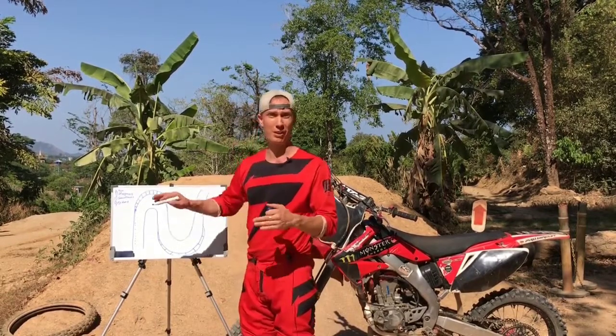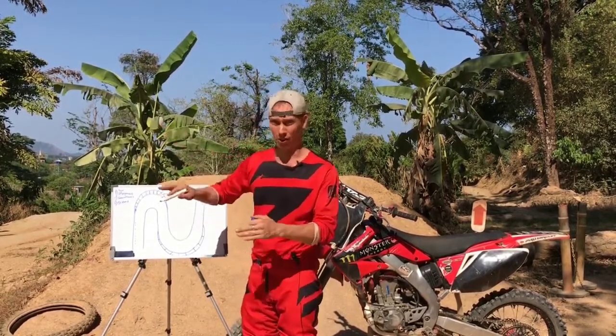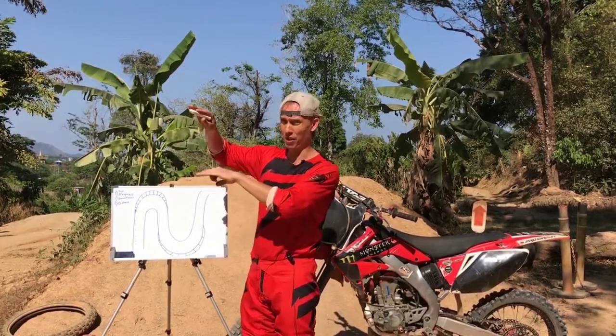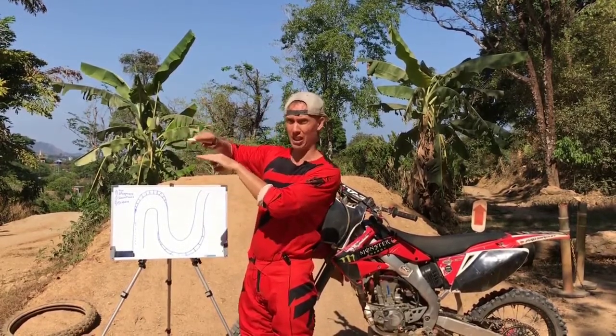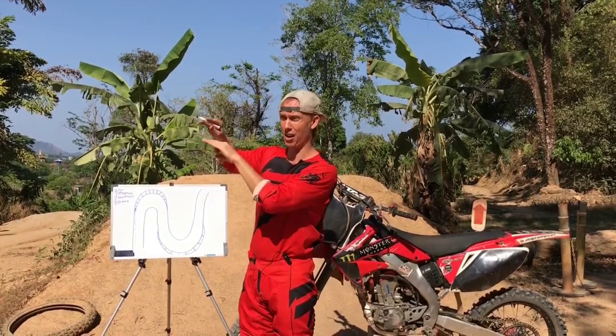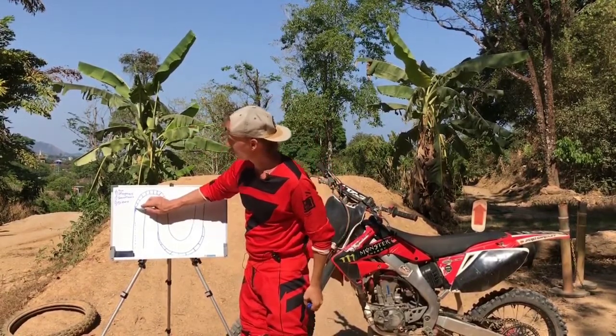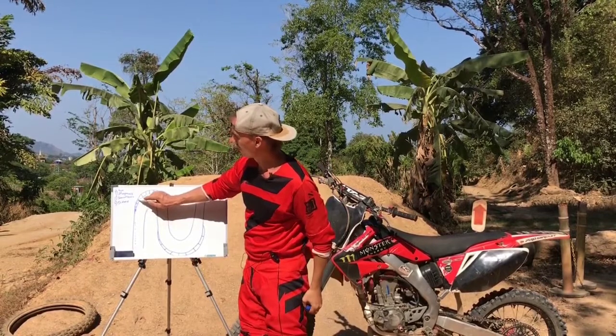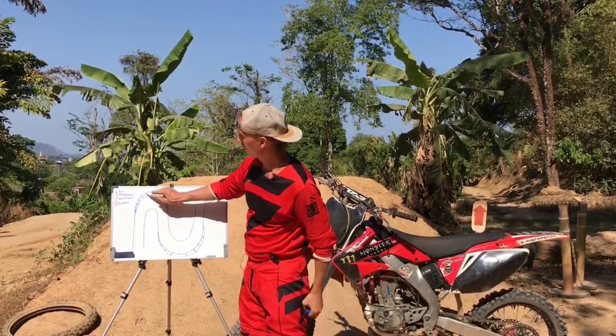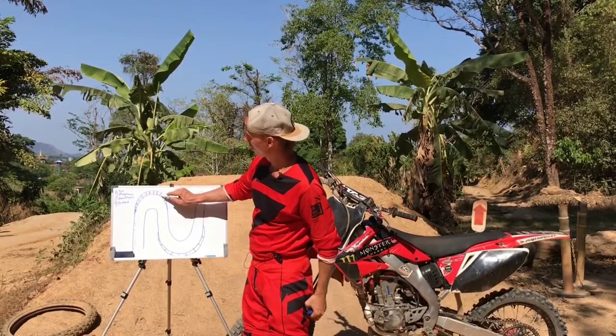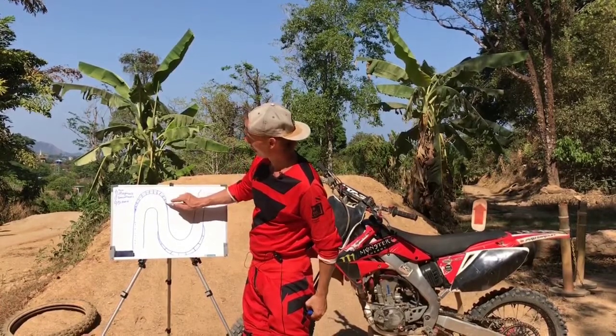That may not be the highest part of the berm or the lowest, but somewhere in between. Usually it's slightly higher. Then you want to try to ride the steepest part of the berm throughout the whole turn, and then get on the gas.